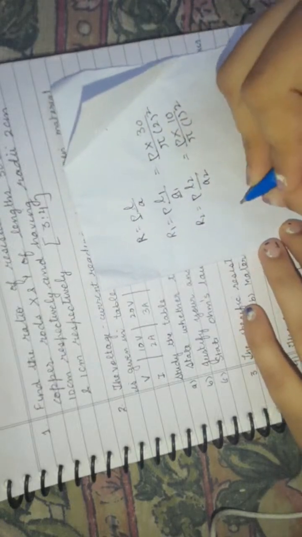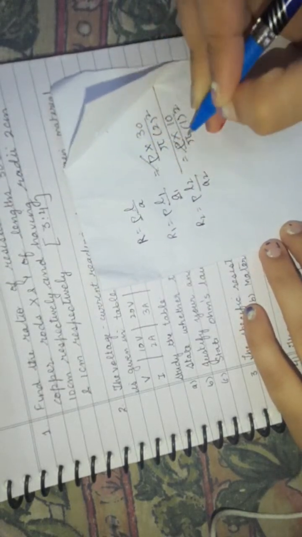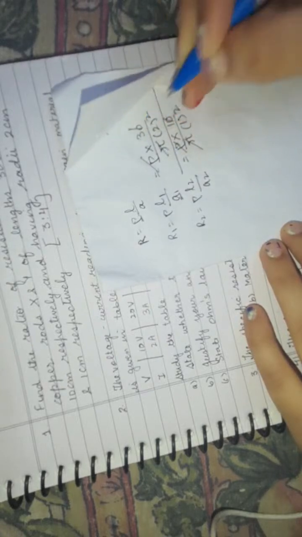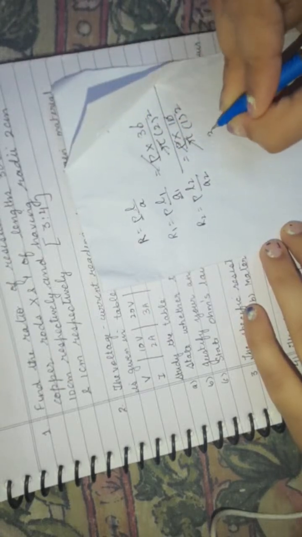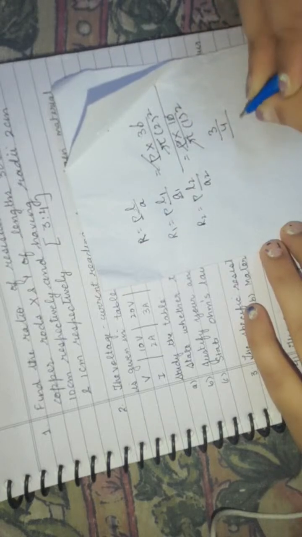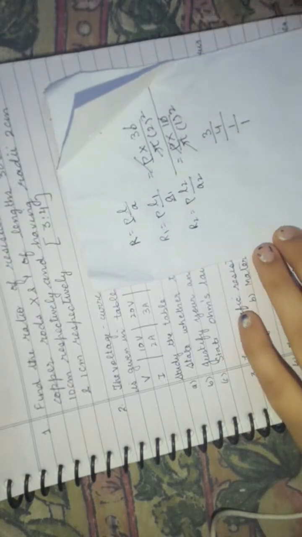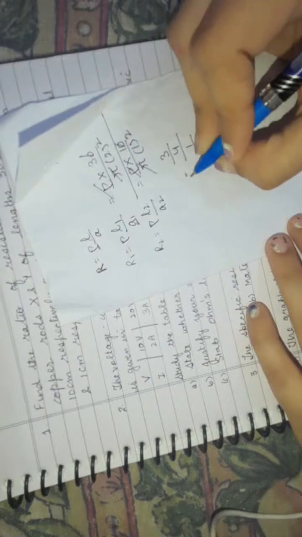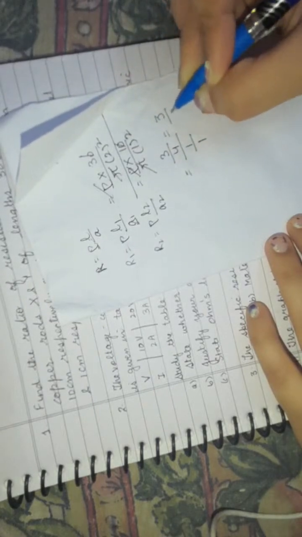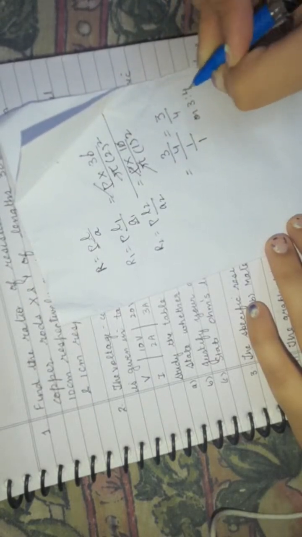Because you have to find the ratio, you are going to divide them. So when you divide, rho will cancel out, pi will cancel out, and I'm left with 30 by 4 upon 10 by 1. 1 square is 1 only. So when you solve it, you're going to get your answer as 3 upon 4, or 3 is to 4. So this is your answer.